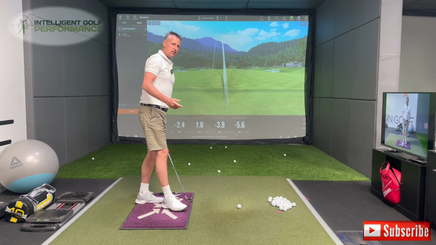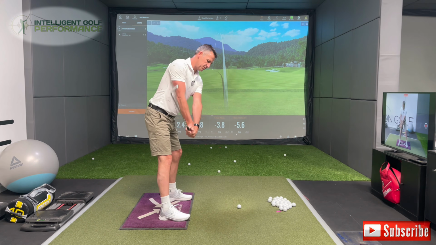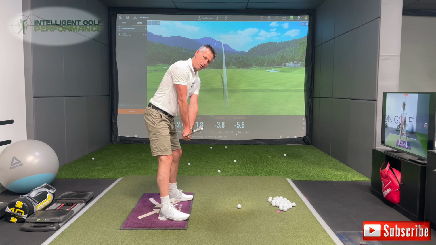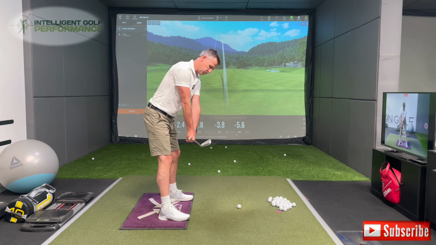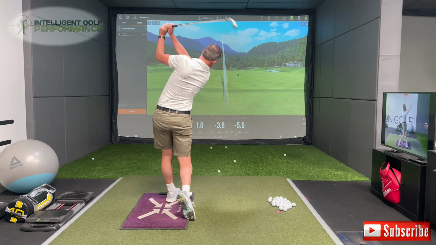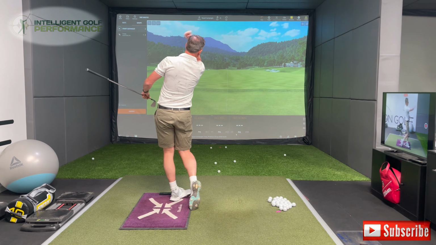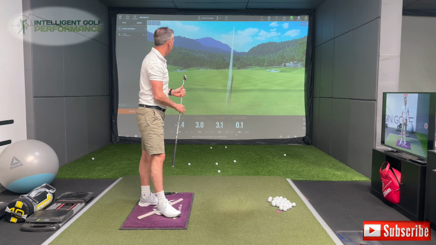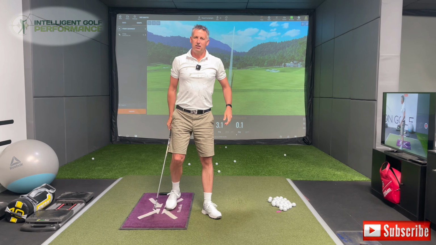So again, the instruction would be, okay, let's see if we can really open it up even more. Flat left wrist, face looking down. Really going to try and open it up. There's that Tommy Fleetwood umbrella finish again. And you can see I've managed to match it up.